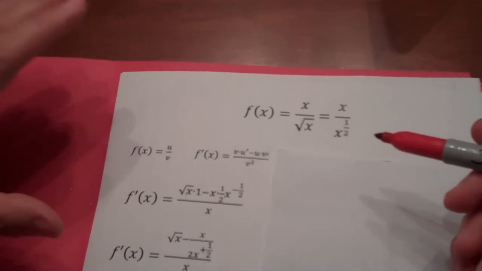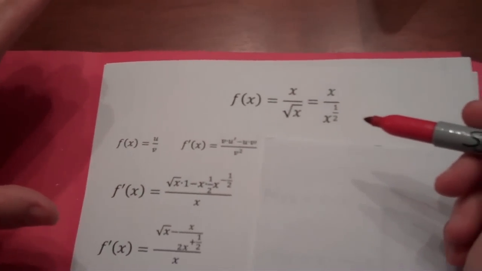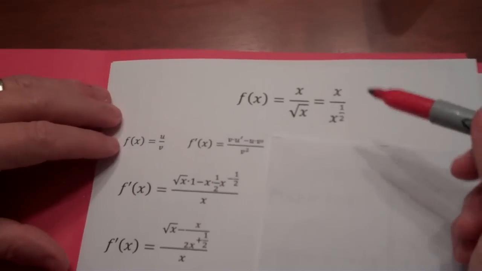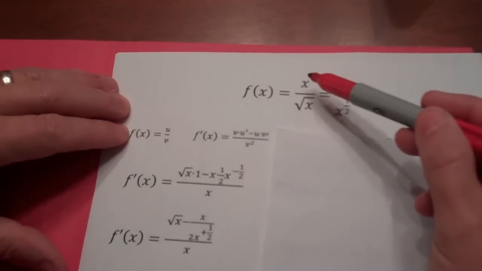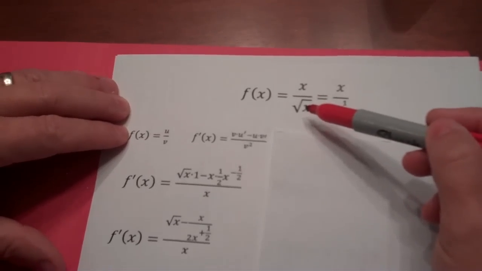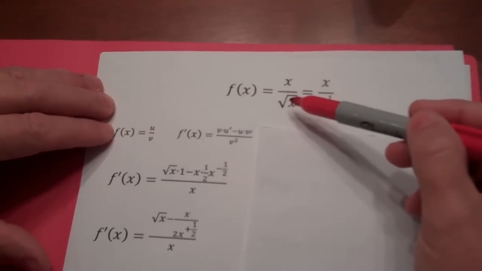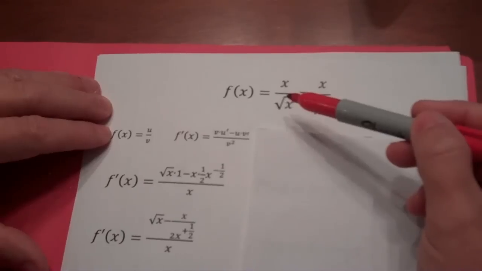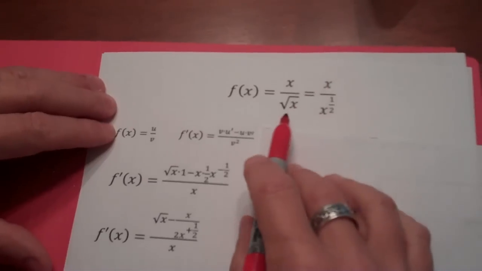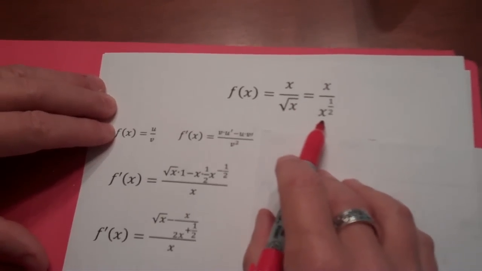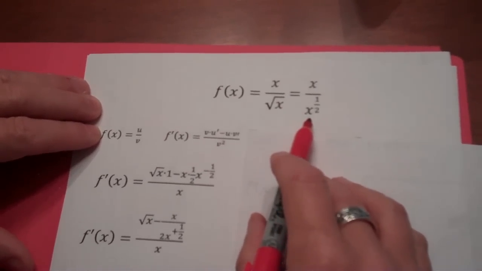I'd like to take a look at another problem that I'm actually going to do 2 or 3 different ways for you. Once again, I've set it up as f of x equals x over the square root of x. Now, I've got a quotient again, so first thing I'm going to do is apply the quotient rule. Before I can even do that, you'll notice though, I had to take radical x and convert it to a power so that I could use my power rule.